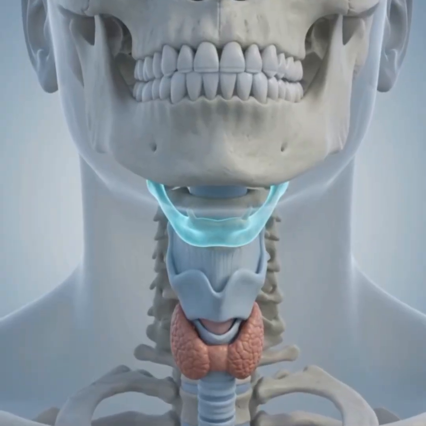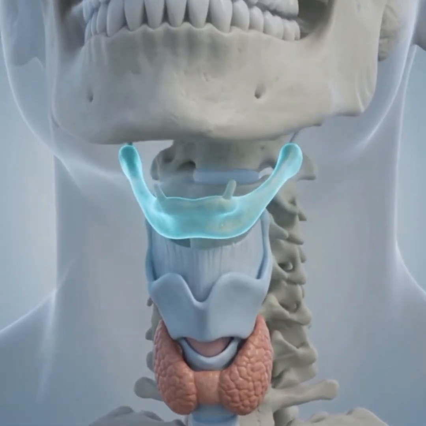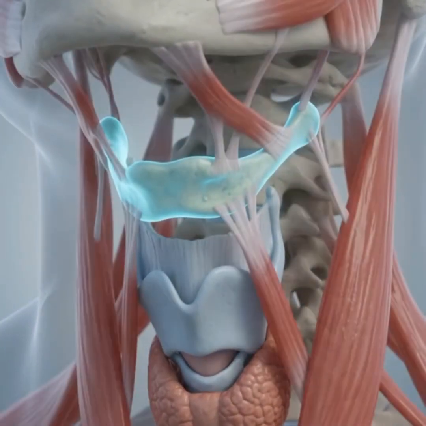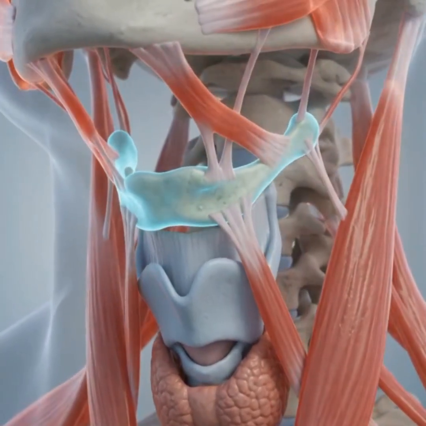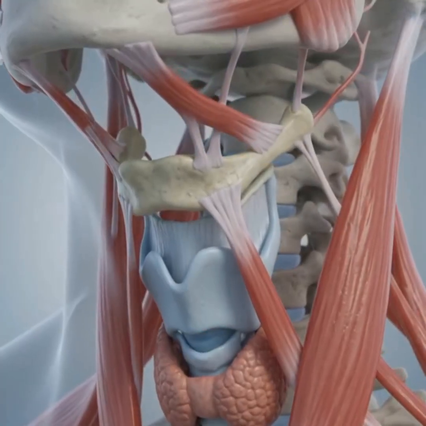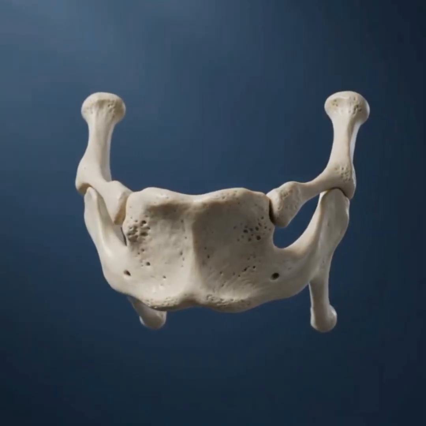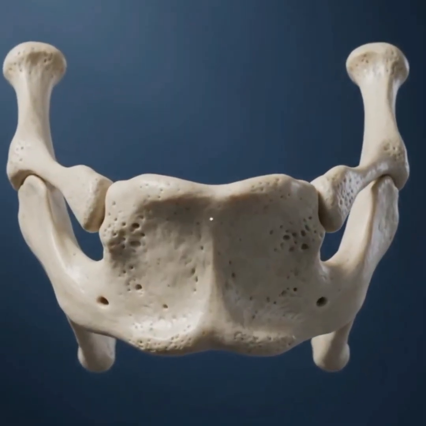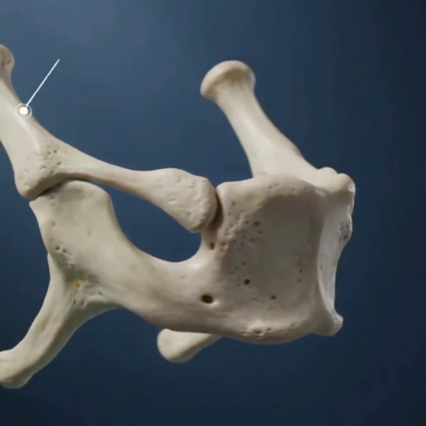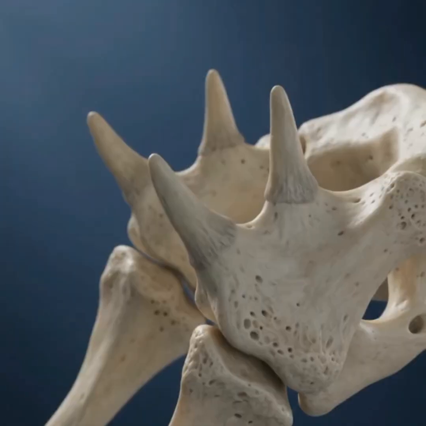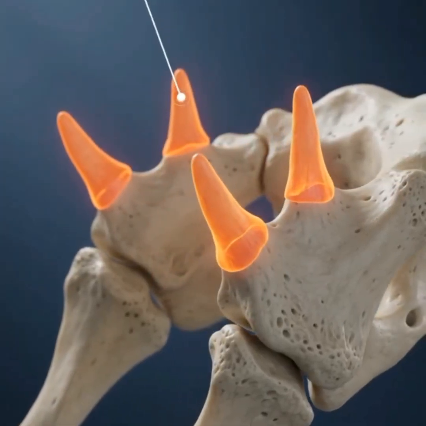The hyoid bone is a unique, U-shaped bone. It is a floating bone. It does not connect to any other bone. It acts as an anchor for swallowing and breathing. The hyoid is divided into three main parts. First is the body, the central portion. The greater cornua project backward, and the lesser cornua extend upward.